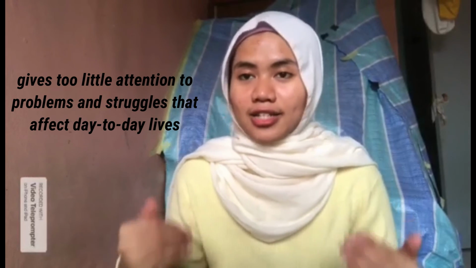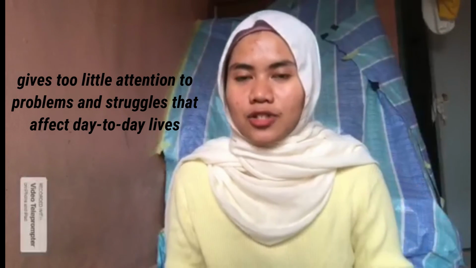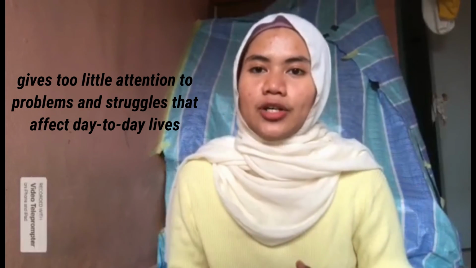And the weaknesses of this theory, first, is that it gives too little attention to problems and struggles that affect day-to-day life. As much as society understands figurational theory, people will keep on changing their perspective over time on the issue happening. However, people tend to ignore it, not giving much attention to addressing the issue. Even though figurational theory can be used to understand behavior, it is not specific to a problem.